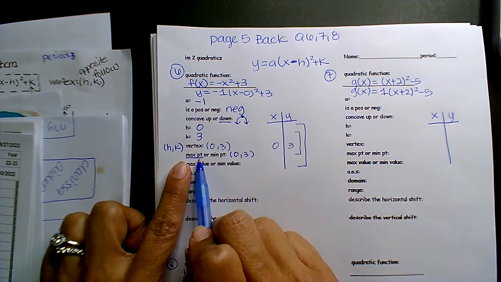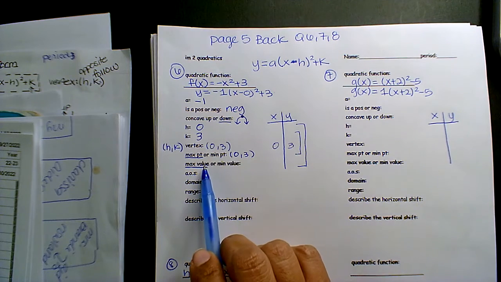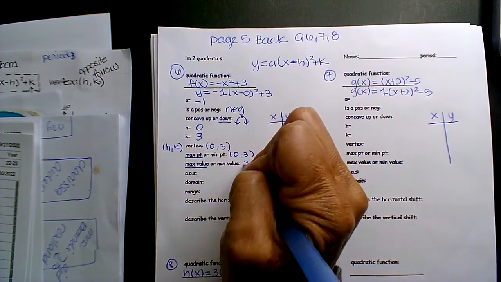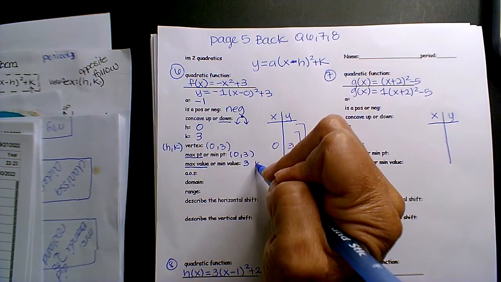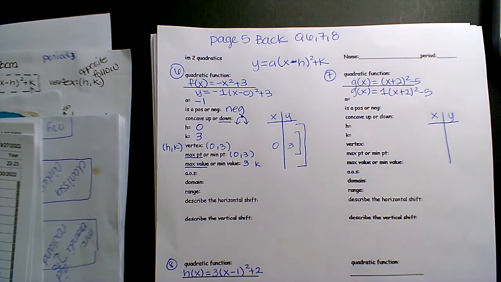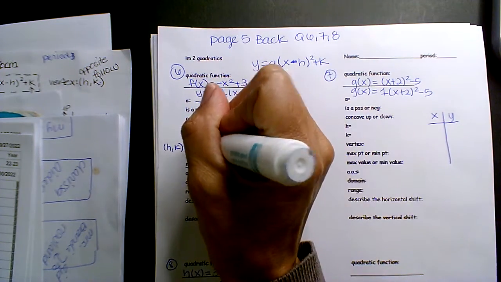All right, so if it's a max point, it's a max value. It can be a max or a min. You can't have both. The value is always what number? What would it be? 3. Yes. This is always the K value. It is always this Y value of your vertex.